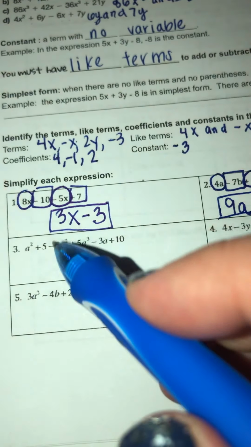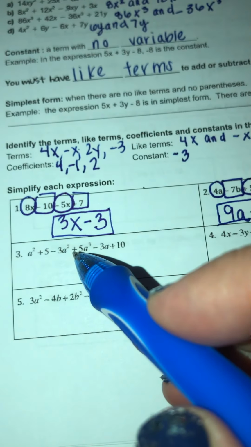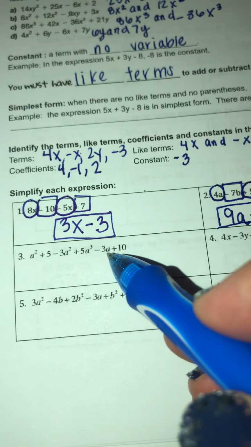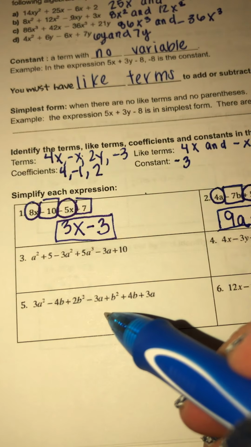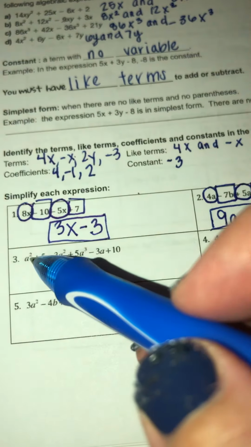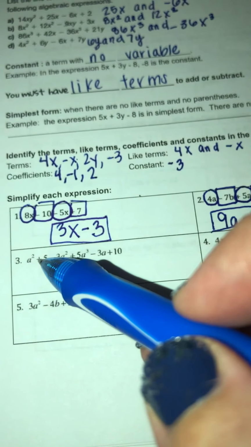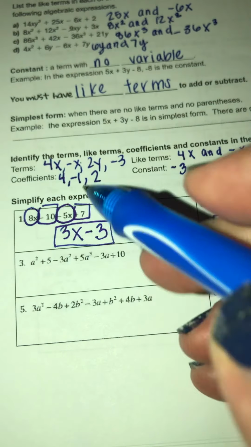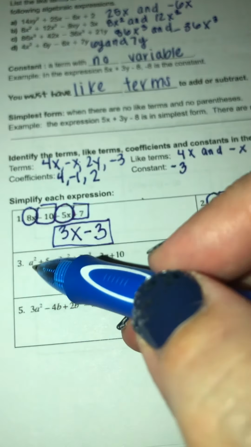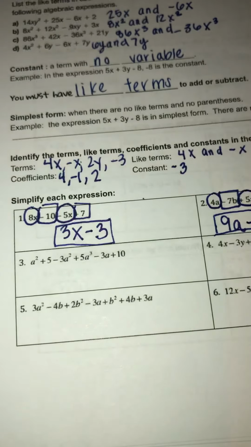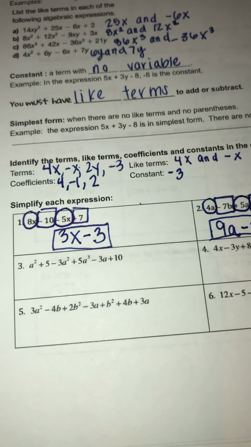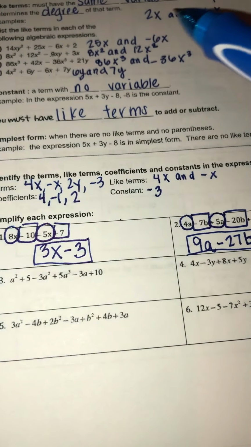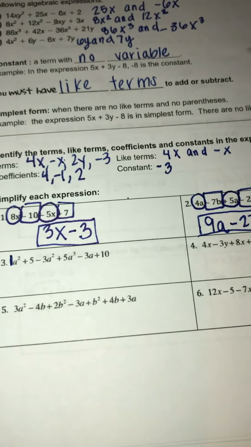Number 3, a squared plus 5 minus 3a squared plus 5a cubed minus 3a plus 10. All right, that's a big one. So, starting with this a squared. Now, I can see over here there's another a squared. What would confuse some kids is there's not a number in front of the first a squared. Remember earlier, I said if there's not a number in front, it's understood to be a 1. So if you want to write a 1 in front of that a squared, you can.